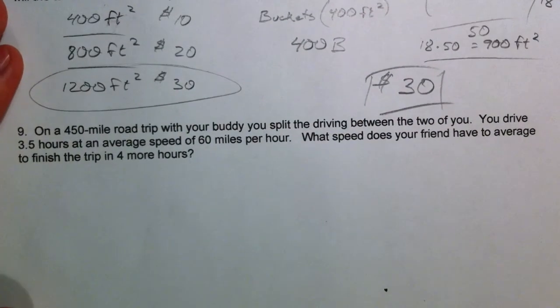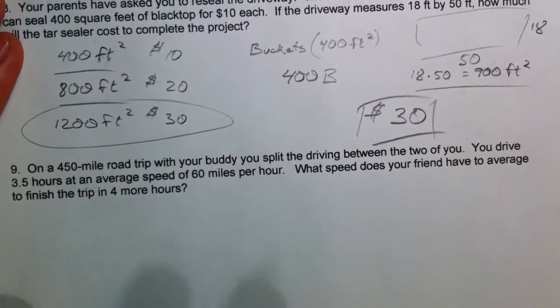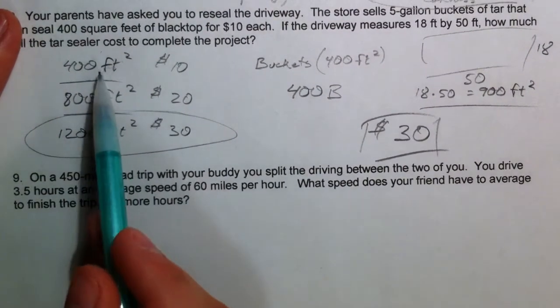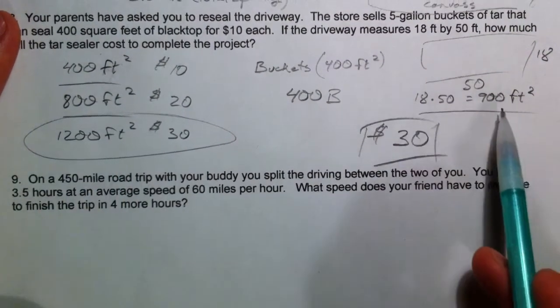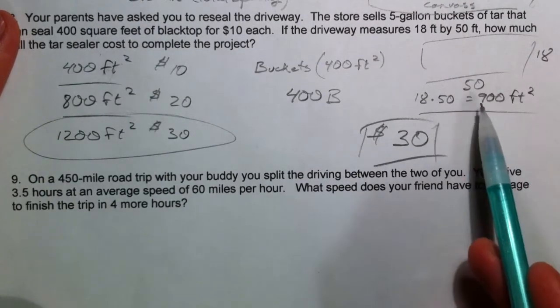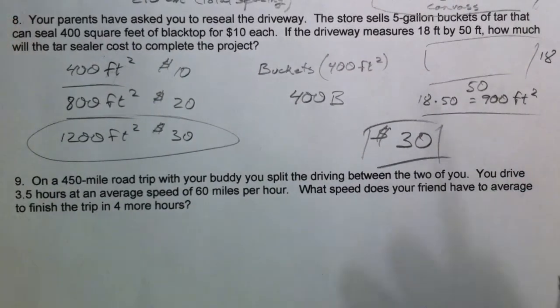Alright, a road trip. So again, on this one, we just kind of looked at a pattern. We also used the area formula, length times width. And so just work your way through the problem. It's doable. Now the problems are going to get harder as the math gets harder throughout the year, but we'll work with it.